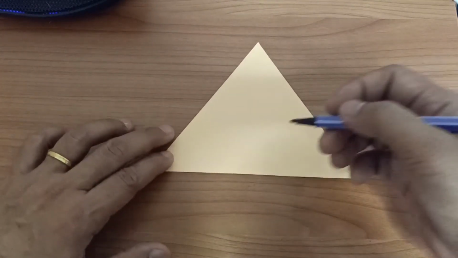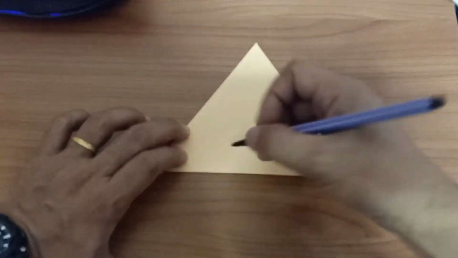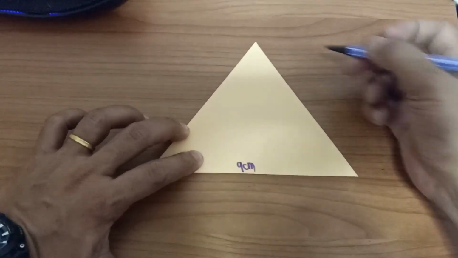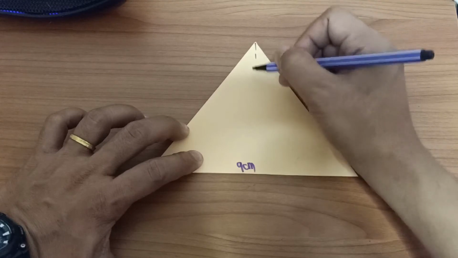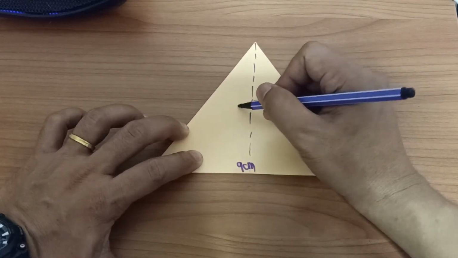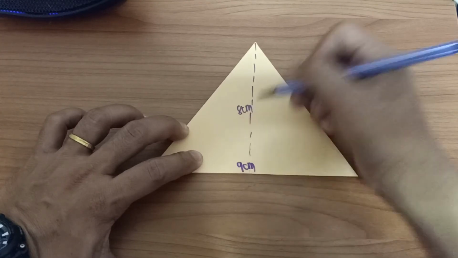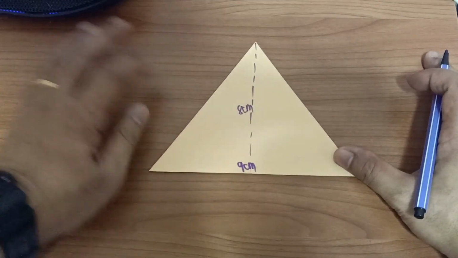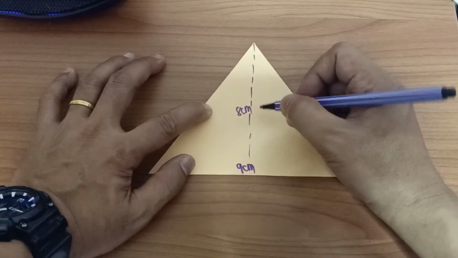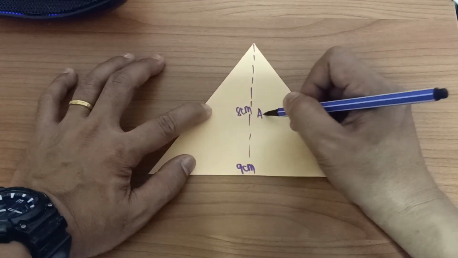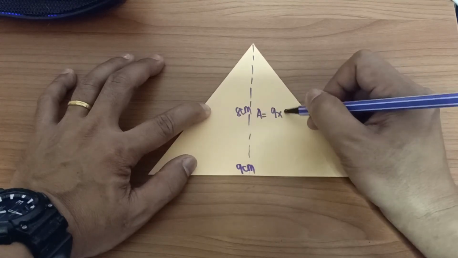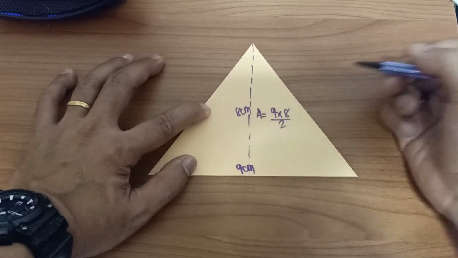Now can you try to solve this problem? Let's say the base of the triangle is 9 cm, and the perpendicular height is 8 cm. So what is the area of this triangle? Let's check your work. The area of this triangle is base 9 times 8 divided by 2.